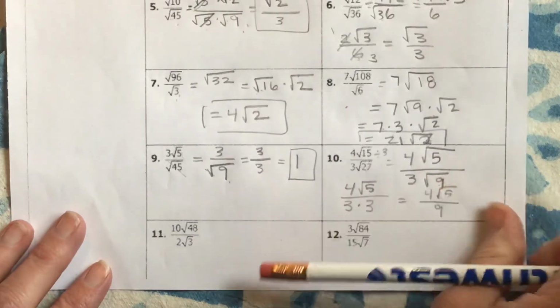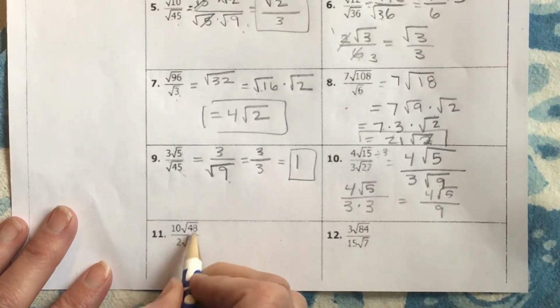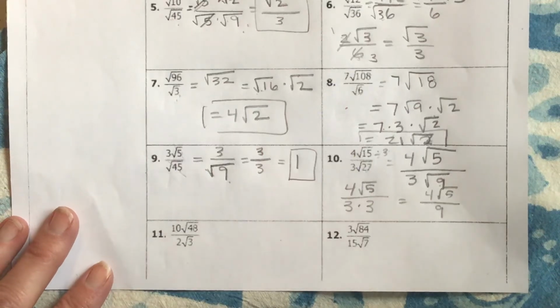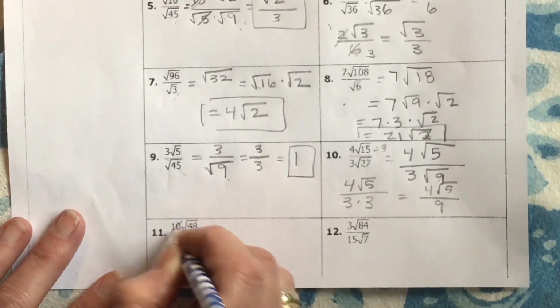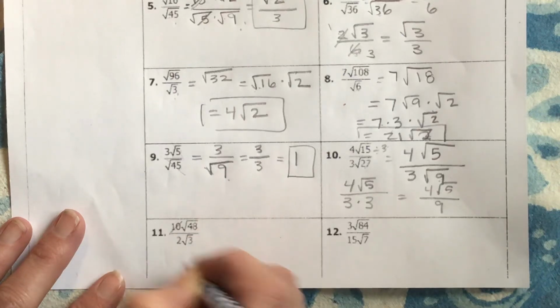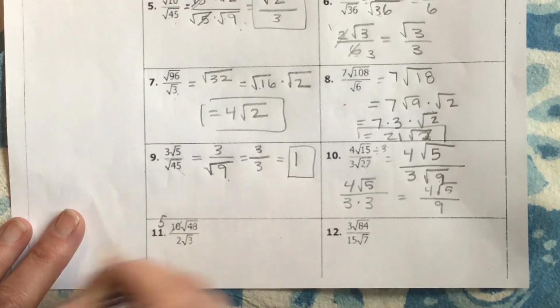Okay, number 11. Can I simplify what's underneath? Oh, I can, because I know that 16 times 3 is 48. Oh, that's going to be handy. Okay, let's do a couple things. First of all, let's simplify this. I can divide 10 by 2 is 5. So I'm going to simplify that expression there.